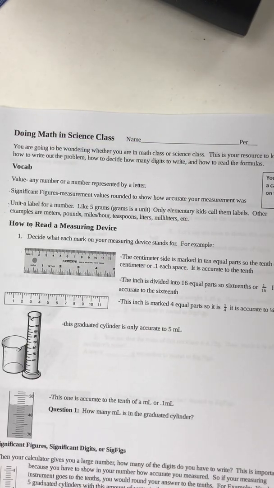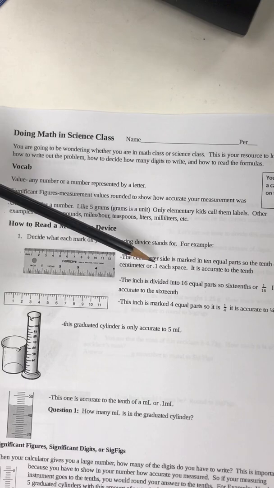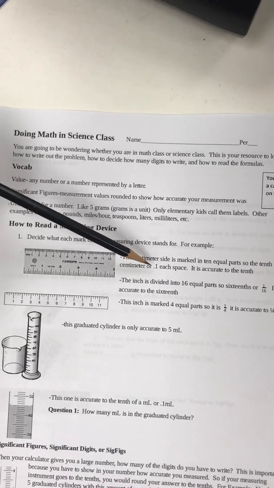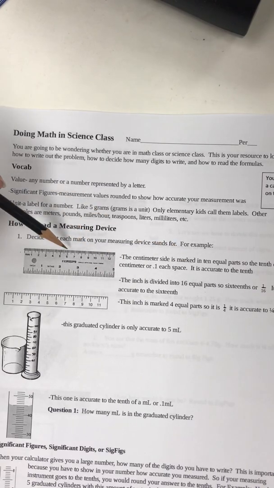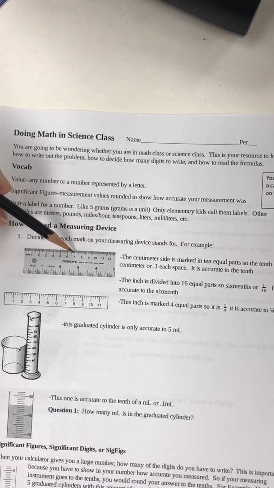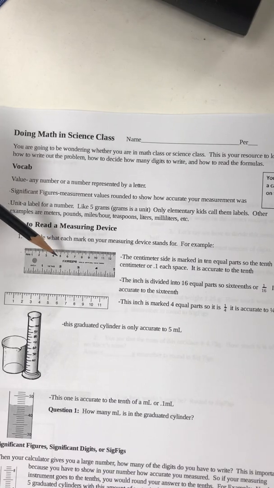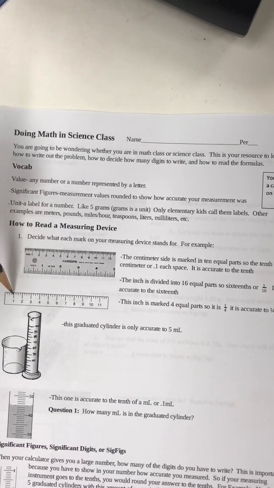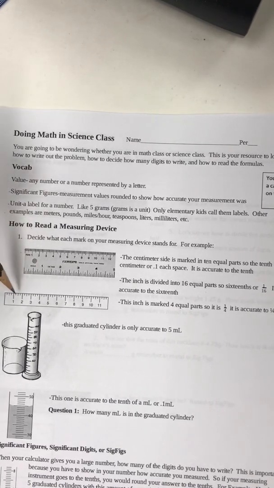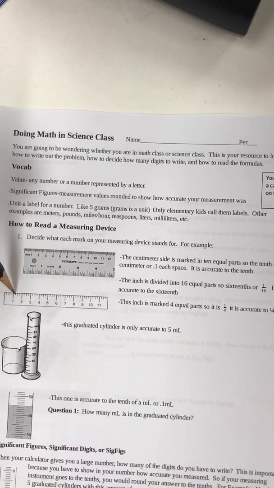So as you go through your paper, it says a centimeter side is marked in 10 equal parts. So the tenth of a centimeter is 0.1 of each space. It is accurate to the tenth. This ruler is accurate to the tenth. So if you use this ruler, you should write your answer to the tenth. Our system is a lot harder because this one is only marked to the 1/4. So you can either say 1 1/4, 1 1/2, 1 3/4, or 2. You can't say any other fraction because it isn't marked that way.